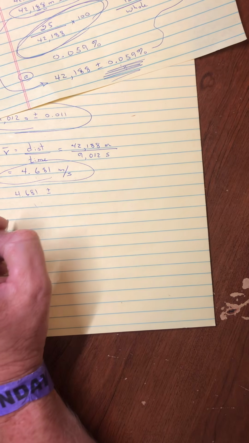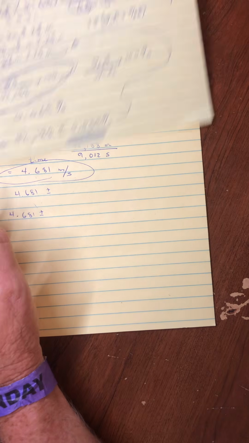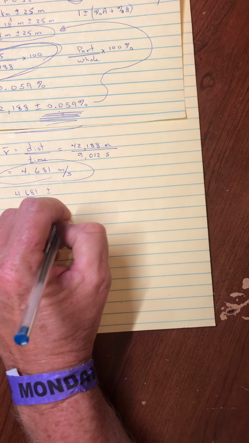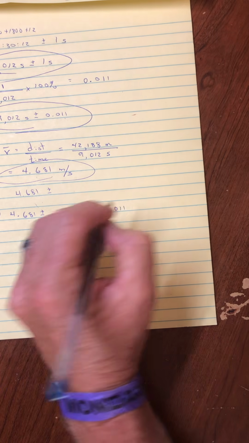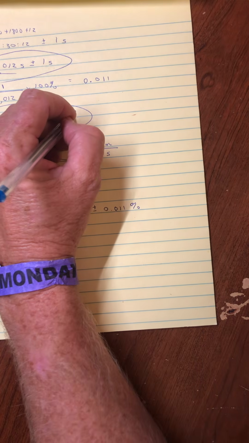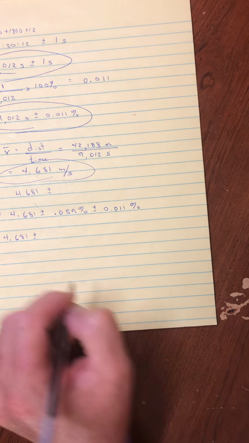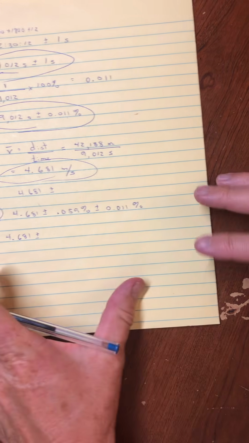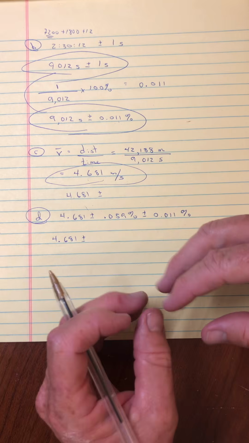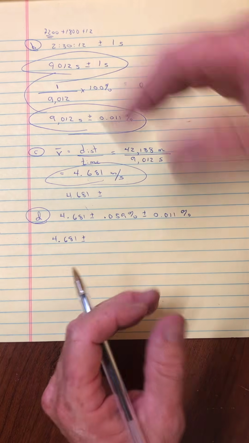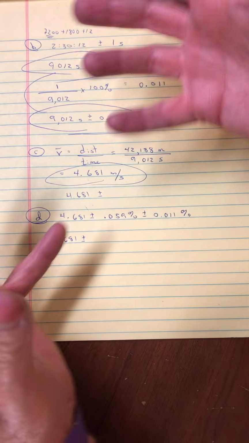So here's what my answer would come out to be. It'd be 4.681 plus or minus, and I would have the uncertainty from the distance, 0.059%, and then plus or minus the uncertainty from the time. And so since I'm doing a quotient, my uncertainty is a combination of both. It's a combination of the uncertainty in the distance and the uncertainty in the time, and that's the way you get the uncertainty in your answer. And so notice every time I do a multiplication or division, my answer gets less accurate. I keep adding percent errors together.